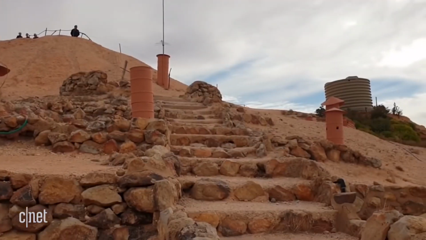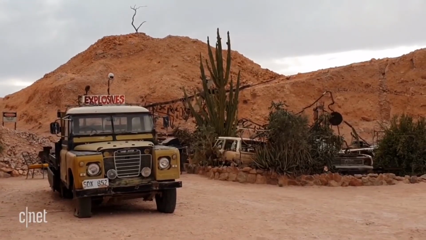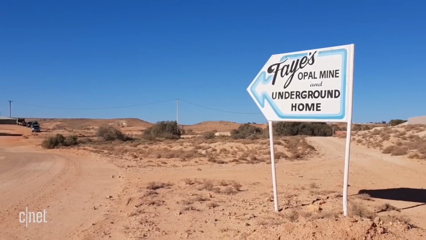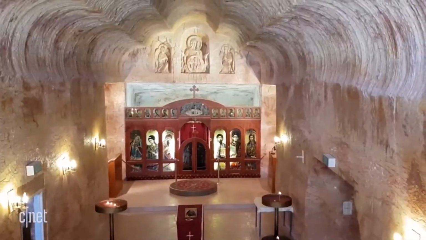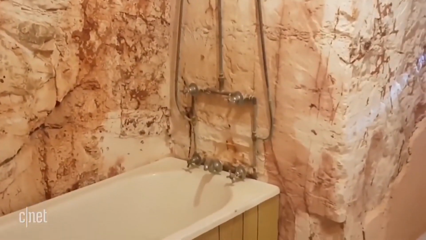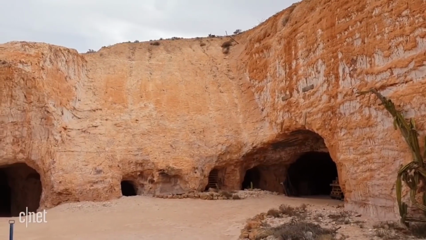But it's not just about mining here. In summer, it gets insanely hot. And in winter, when I visited, it was absolutely freezing. So most of the town is actually built underground to escape these extremes. And all I could think was, how do people actually live here? How do people survive? And I guess most importantly, how do you get tech to work when you're in the middle of the Australian outback and you're living underground?